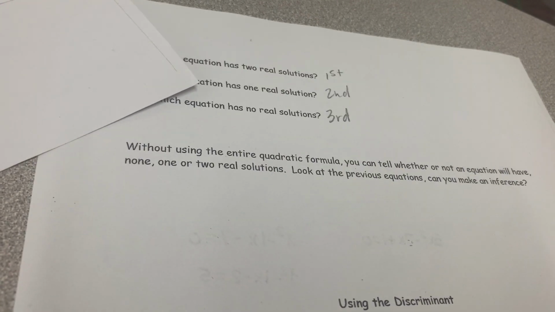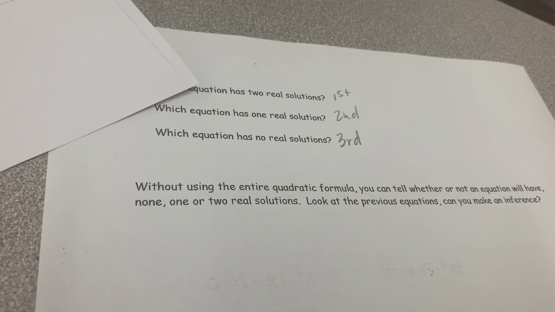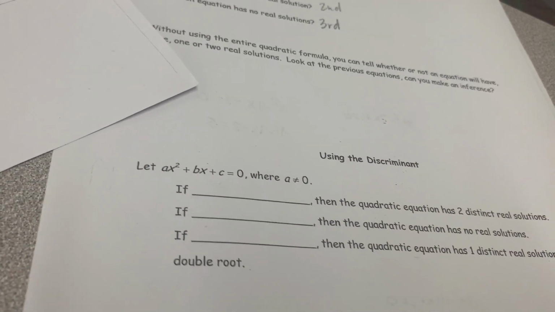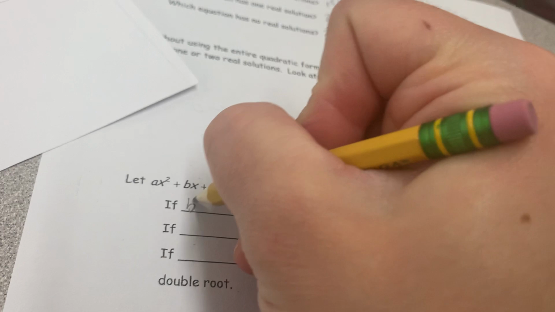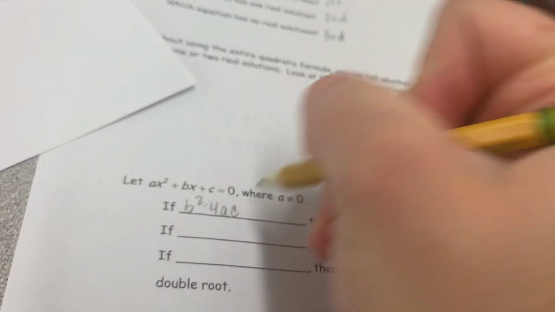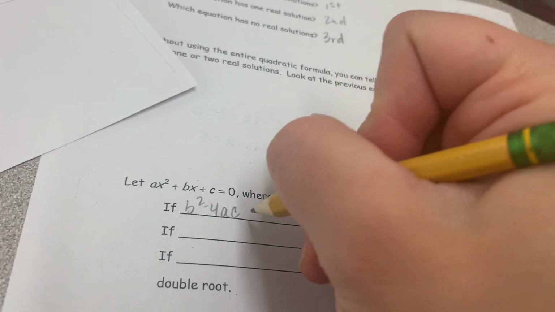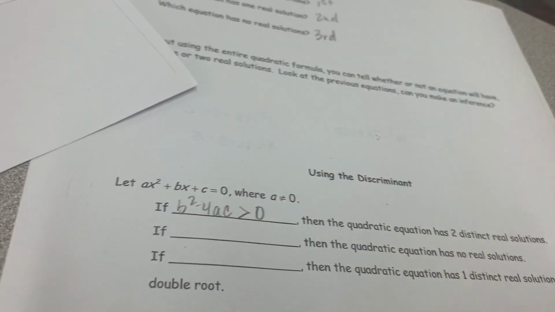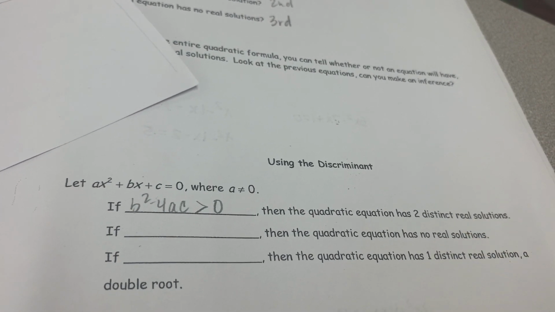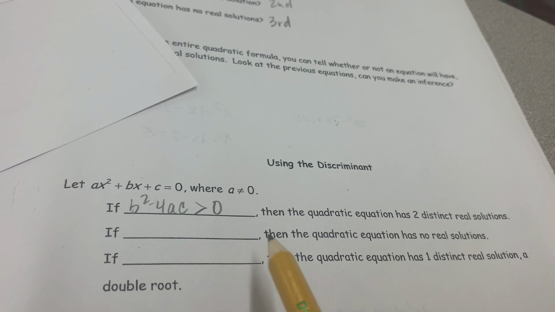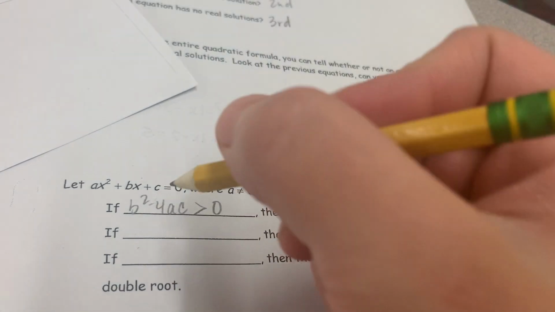So the inference you can make is down here, so you don't have to write it. It says if that b squared minus 4ac part is greater than 0, like the number 8, then you're going to have two real solutions. If it is negative, then you'll have no real solution.